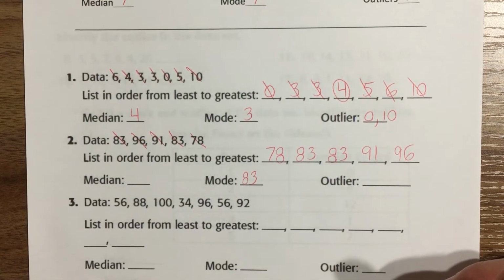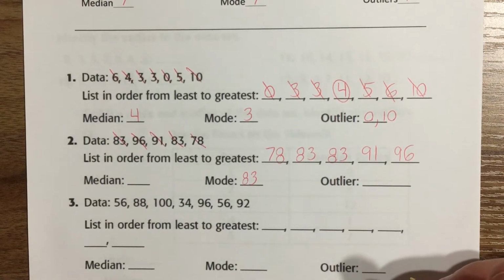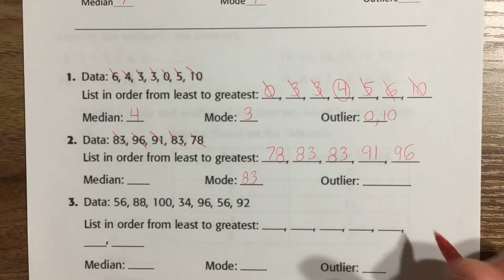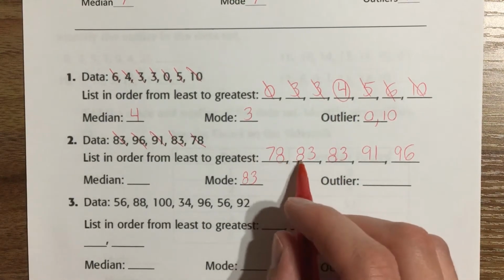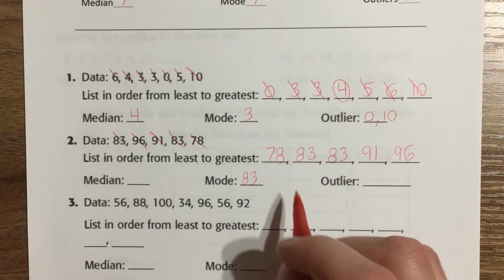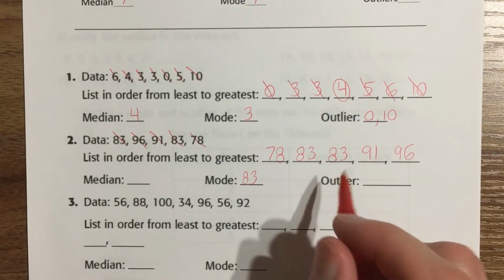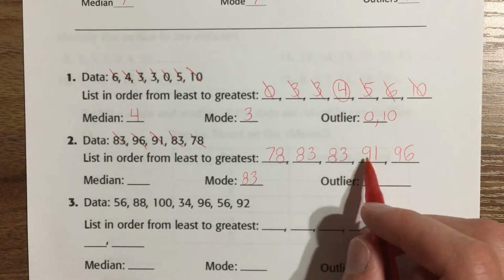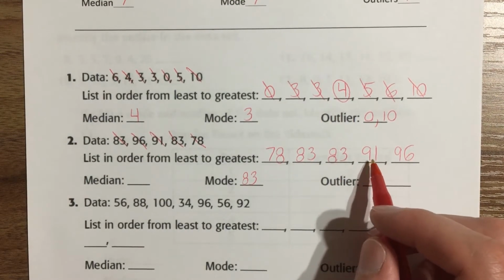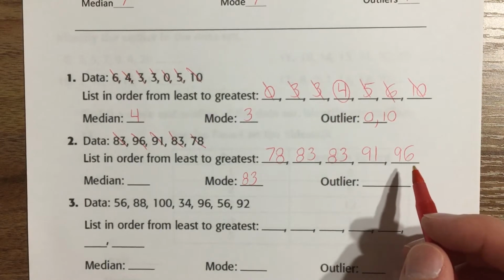Outliers. It's kind of tough to tell with this one because everything really is spread out a lot. But in this case, looks like 78, 83, 83, they are all within 5 of each other. Then you take a giant leap up to 8 from 83 to 91, and 13 from 83 to 96. That looks like a lot.